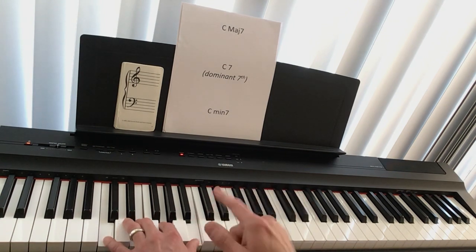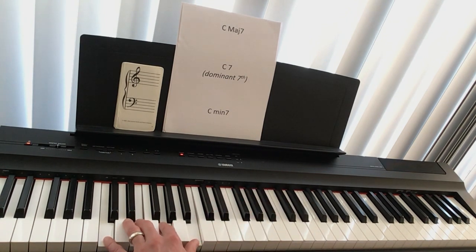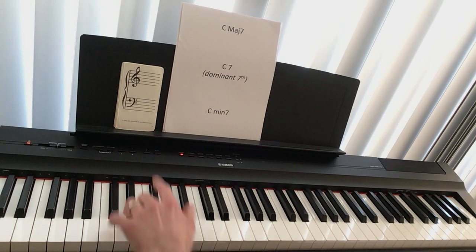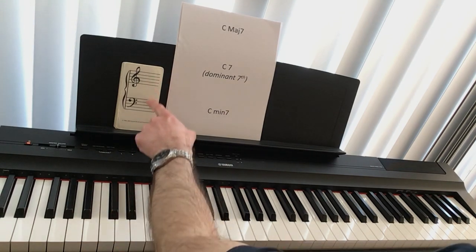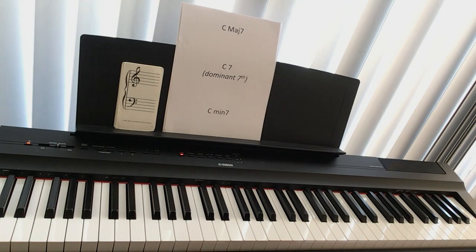Now, to build your 7th chord, you really have to know the scale. You have to know the scale formula. If you notice here, I have the key of C right there. There's no sharps or flats. So we're going to build our C major scale using the formula whole, whole, half, whole, whole, whole, half. Whole being whole step, half being half step.